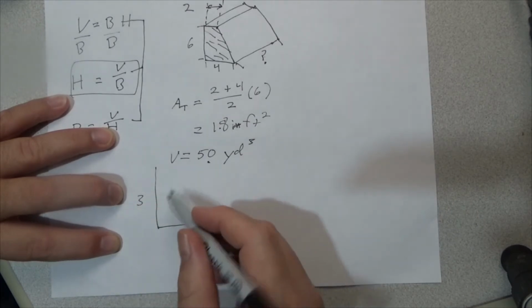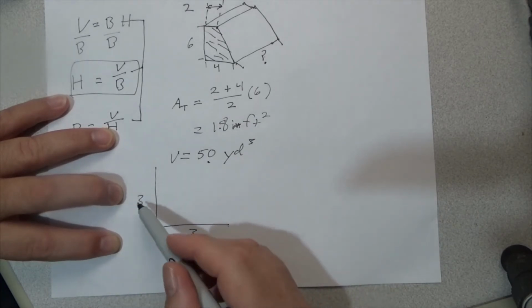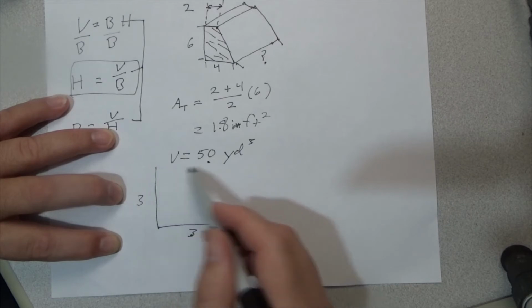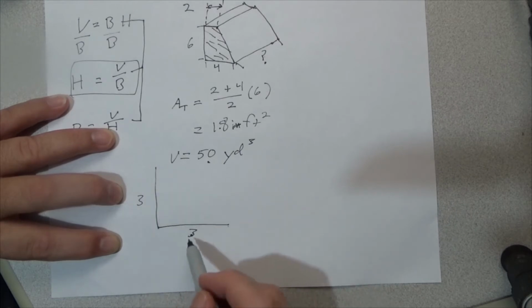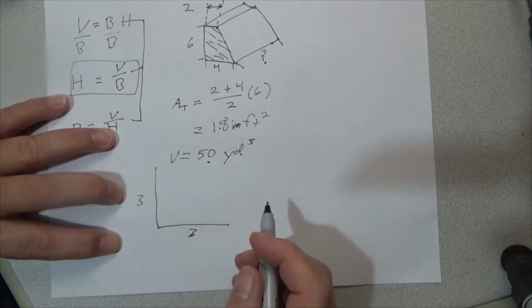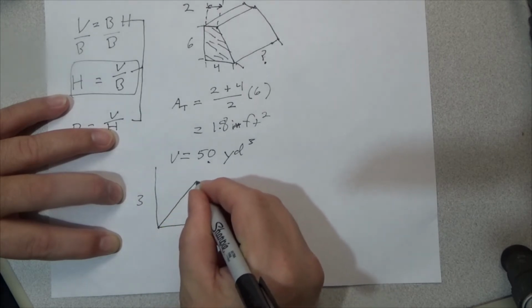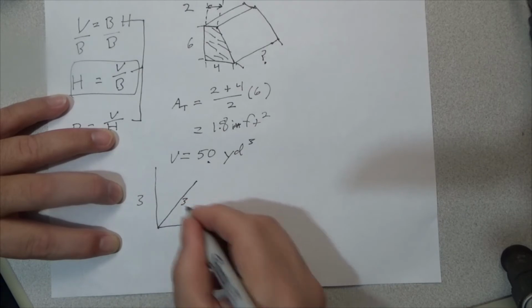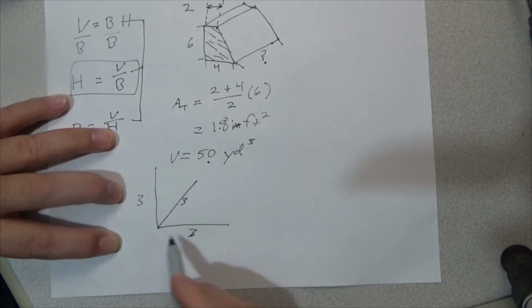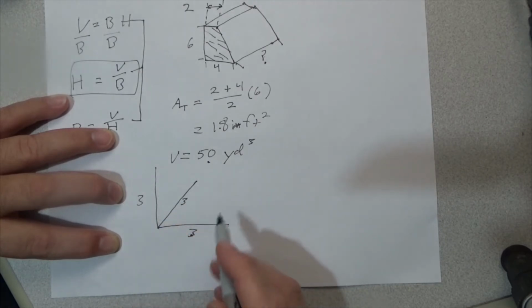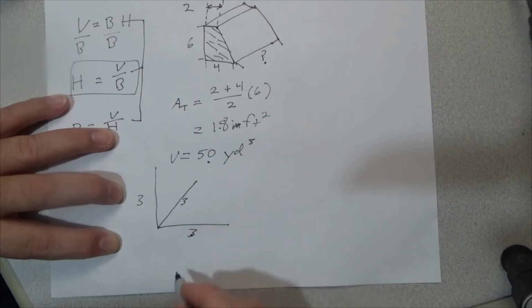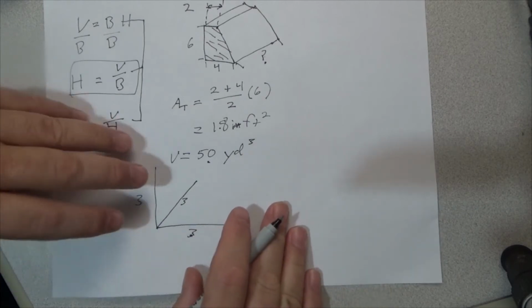So 1 square yard is 3 times 3, that's 9 square feet. Now we have to go up another unit, so 3. So we've got a volume here, 3 times 3 times 3.